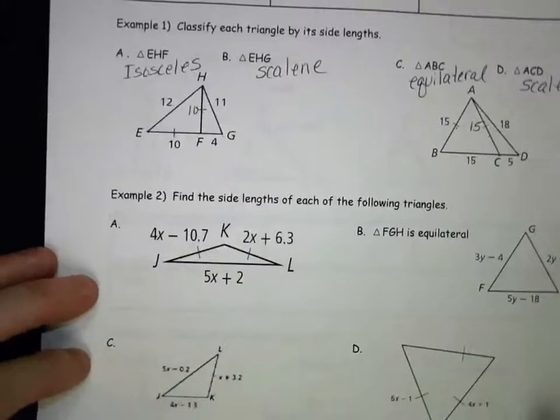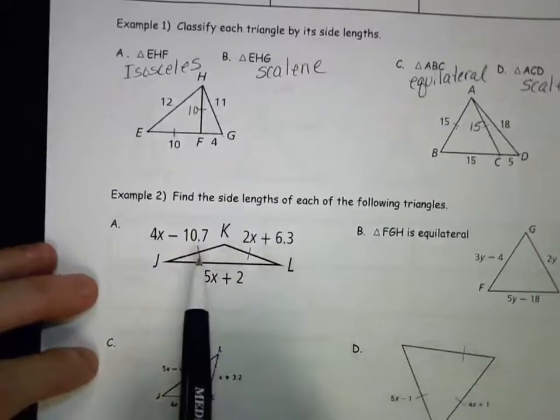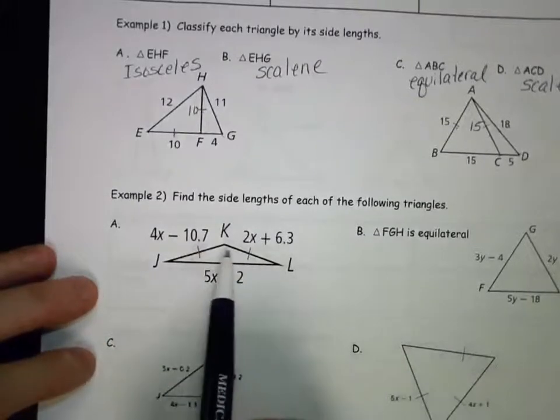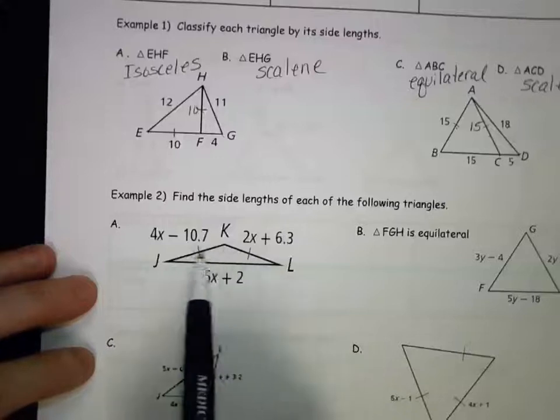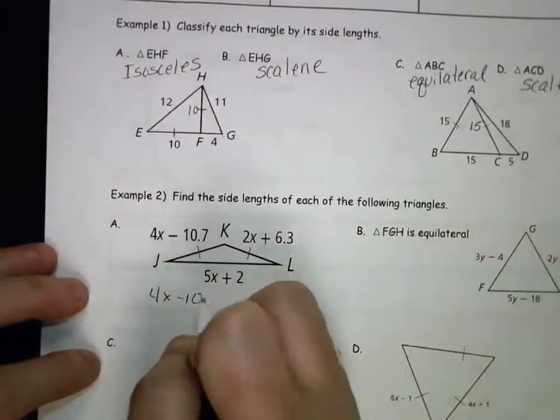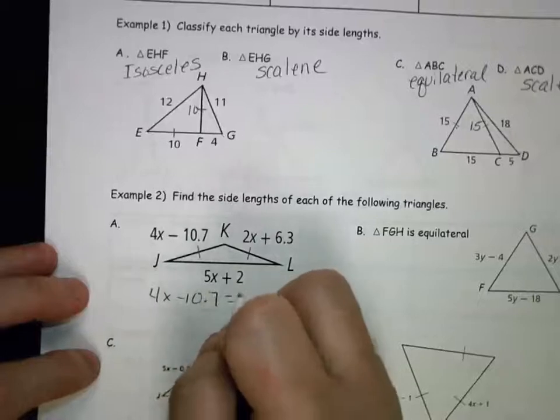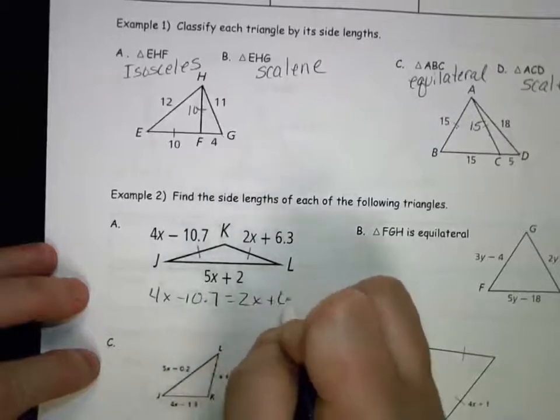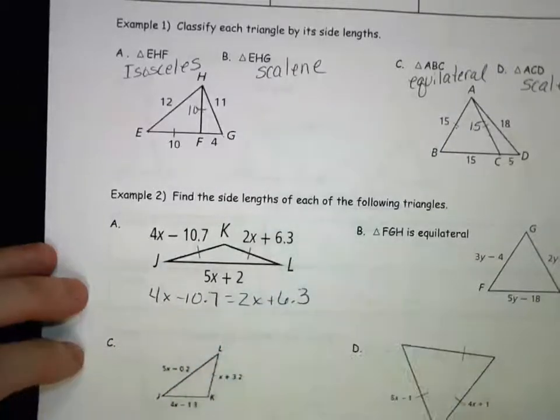In example 2, they're going to give us some triangles. This is isosceles. That means these 2 sides are equal. So we would say 4x minus 10.7 equals 2x plus 6.3.